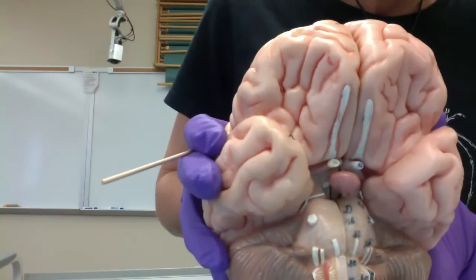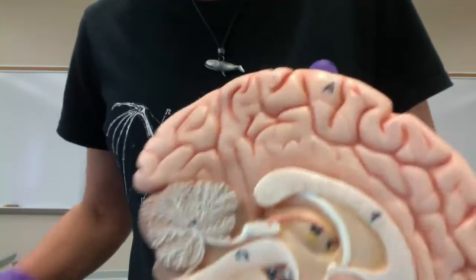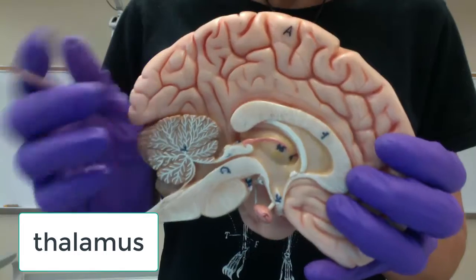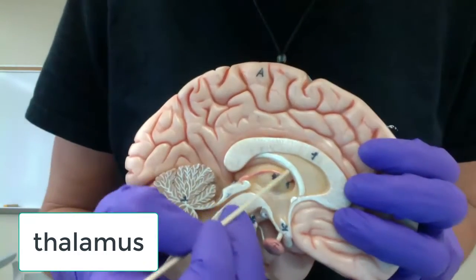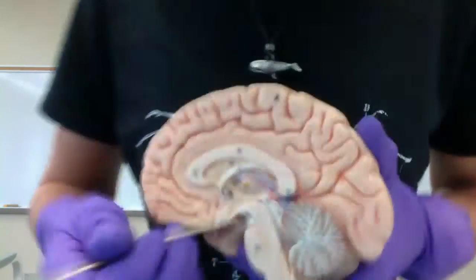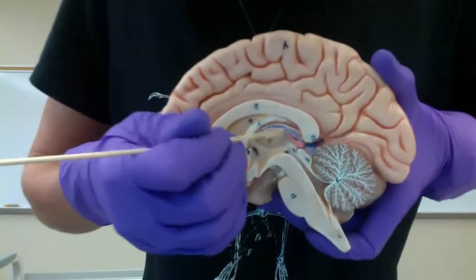The thalamus. So this is where we'll have to open up on the inside here. You can see the thalamus is going to be this. I always say it looks kind of like an egg, right inside here. So this little circular structure here, you can see it a little bit better on this half.